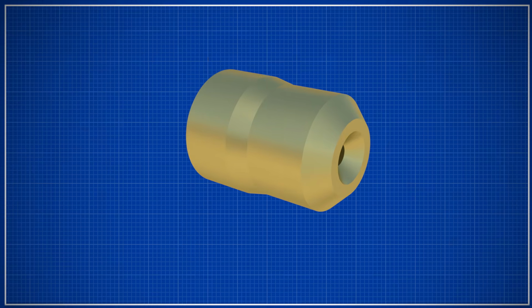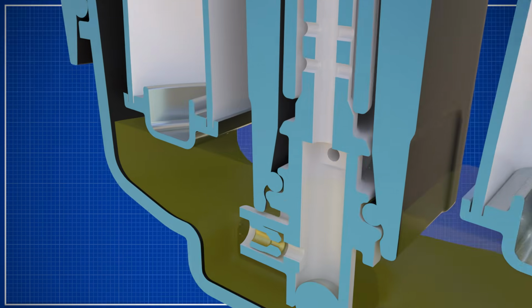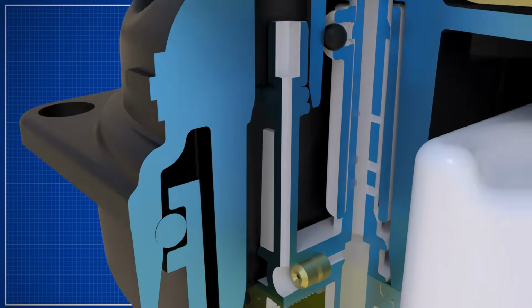Fuel metering. When fuel is supplied to the engine through the circuits, a restriction is necessary. This restriction is called a jet. The jet hole size is calibrated to the engine's requirements. Frequently, there is a jet for high and low-speed circuits.